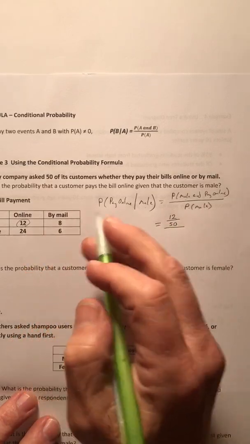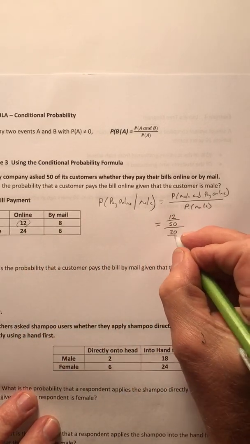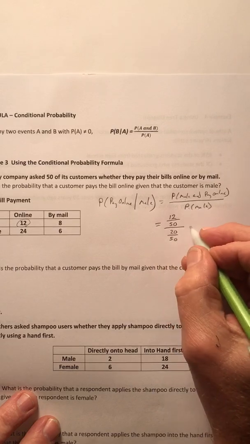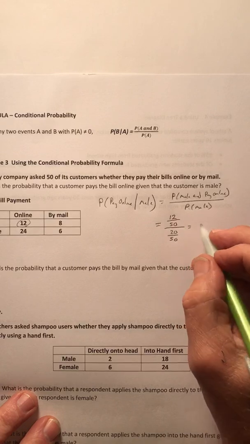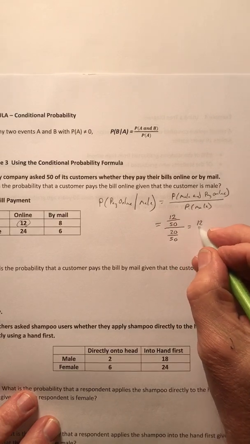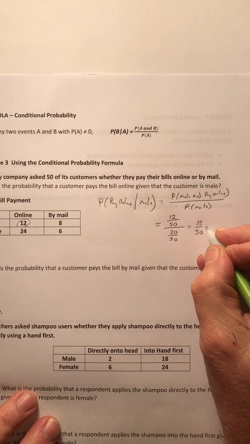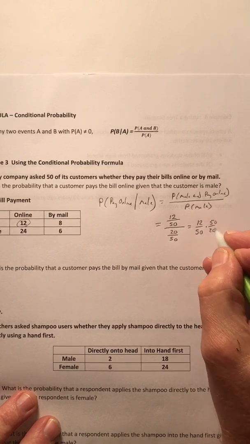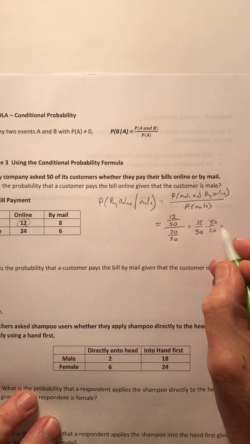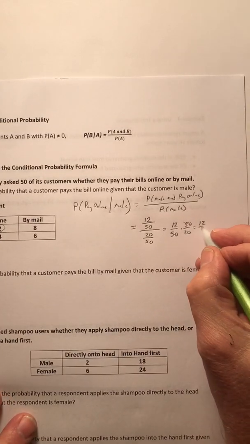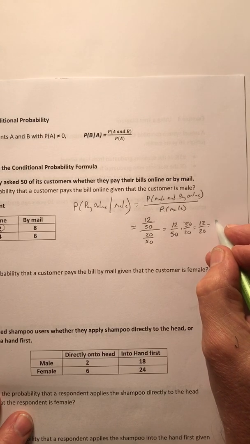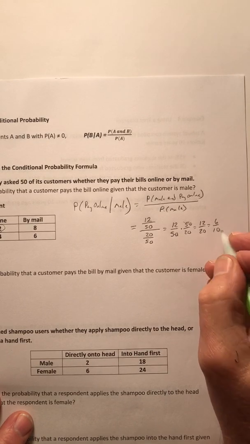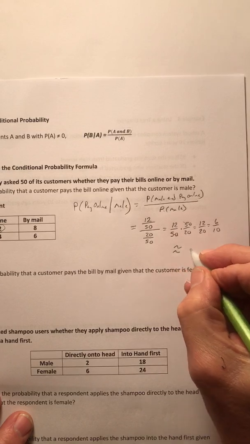Well, male, we have 12 and 8, which is 20 out of 50. So again, I'm just using the formula. So now we do keep, change, flip. So I get 12 out of 50 times 50 over 20. The 50s cancel out, so it leaves me with 12 over 20, which is 6 out of 10, which gives me 60%.